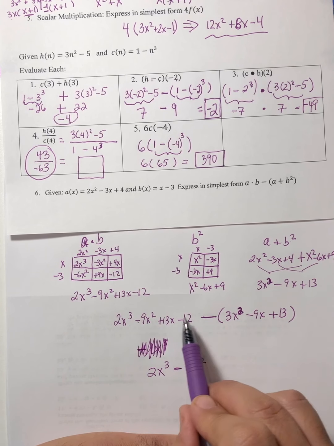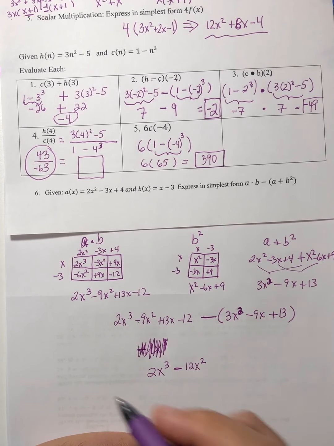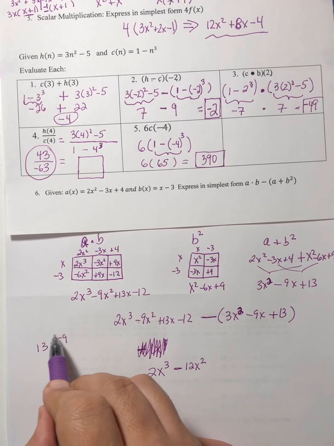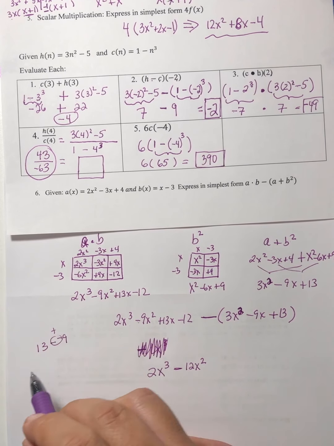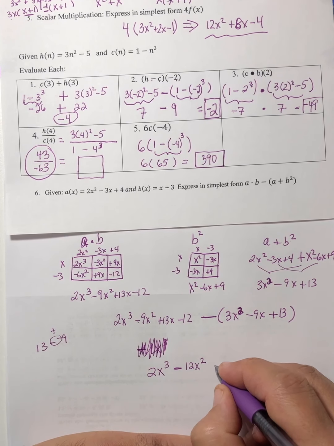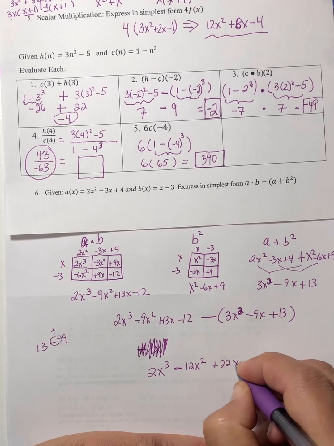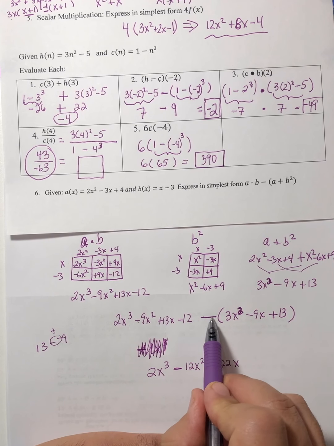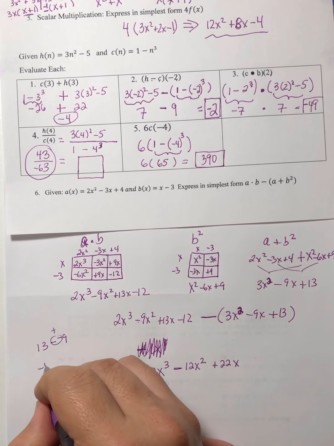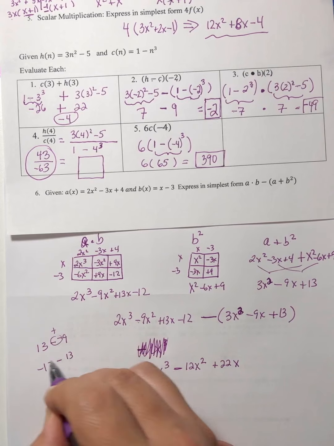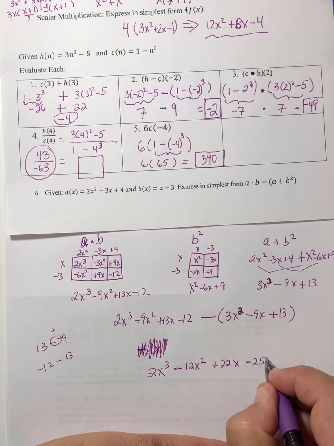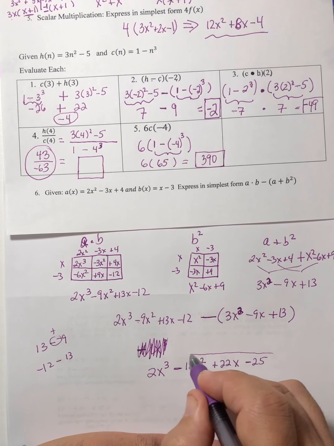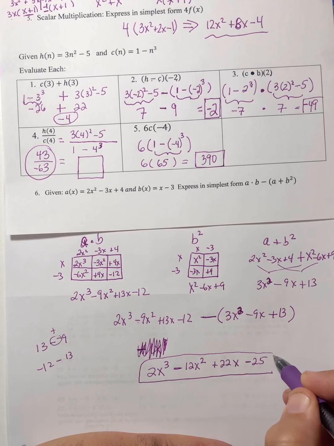That's right, double negative is an add. So we have 22, so plus 22x. And now it's negative 12 minus a positive 13. So negative 12 minus 13, that is a negative 25. Okay, so here we go. We just combined our likes.